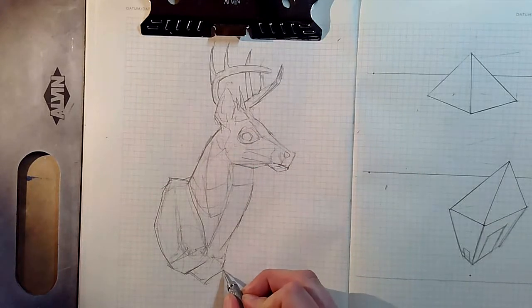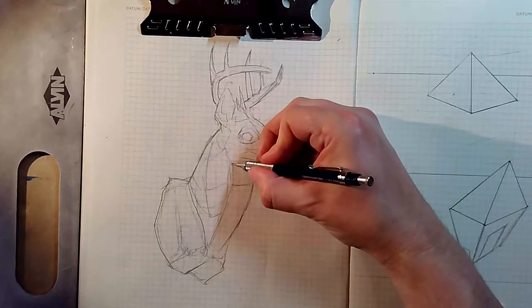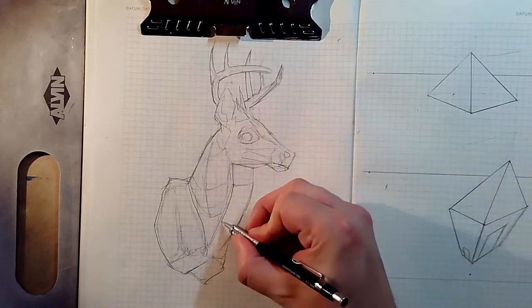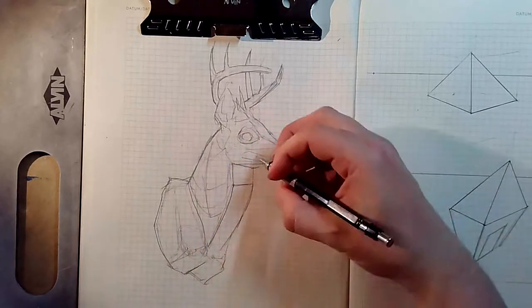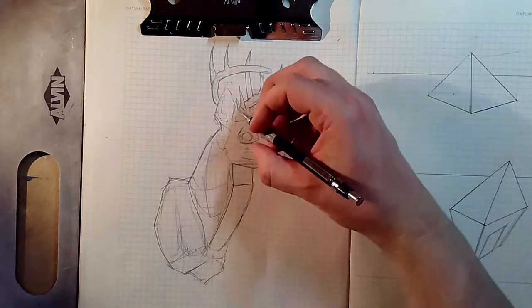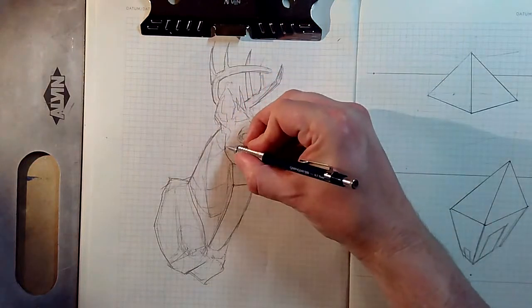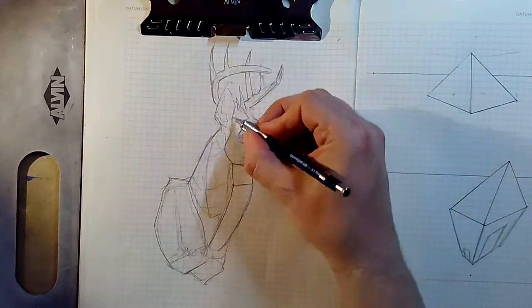Okay. Let's see. A few more minutes left, so I'll just, again, redo some of these lines, darken them up, so you can see clearly what's happening on the screen.